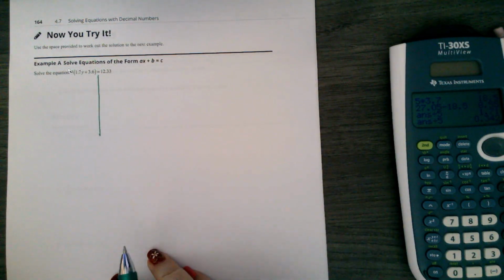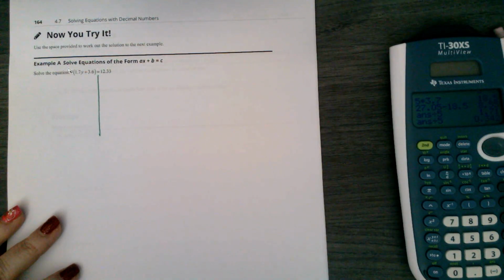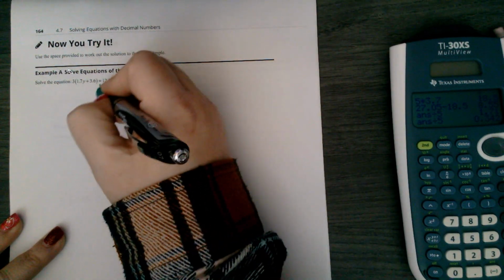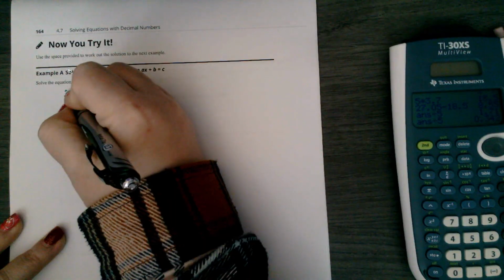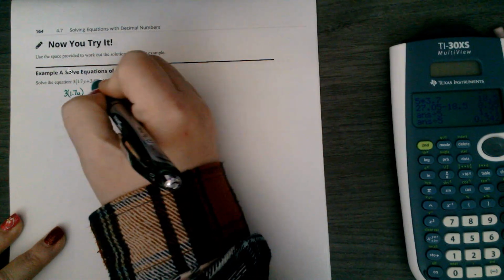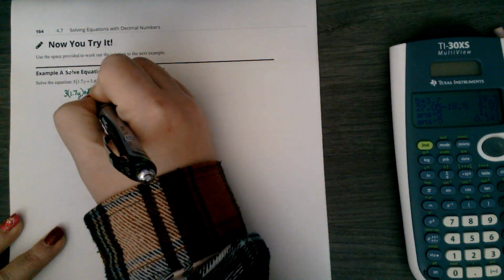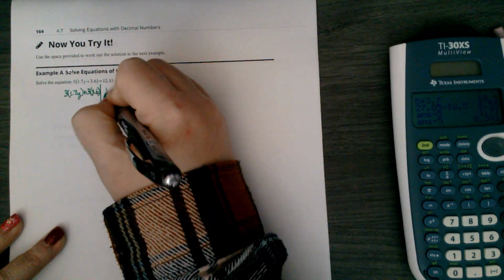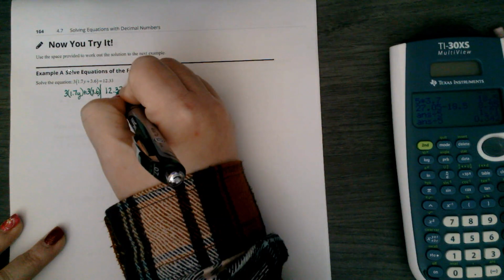Draw my line. Don't have any fractions. Got to get rid of my parentheses. 3 times 1.7y plus 3 times 3.6 equals 12.33.